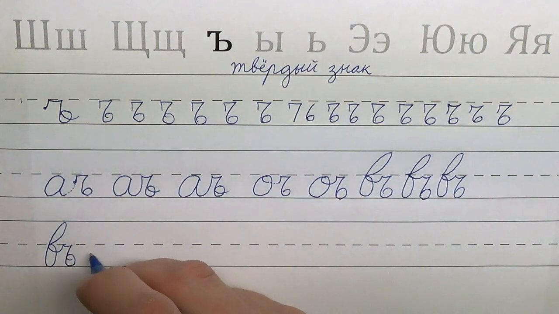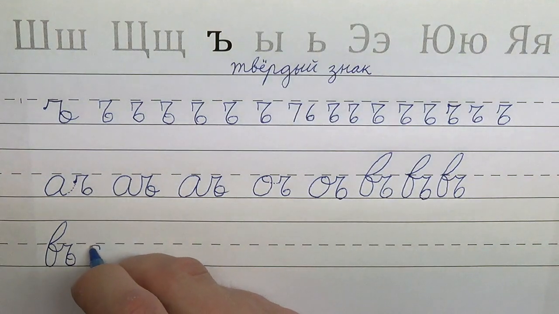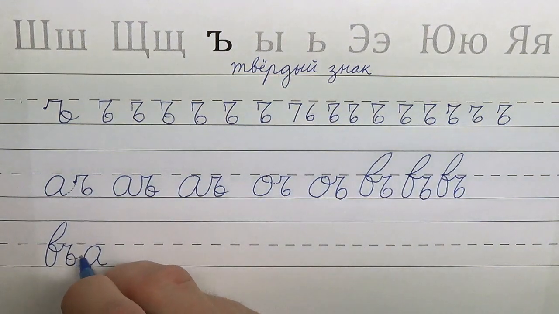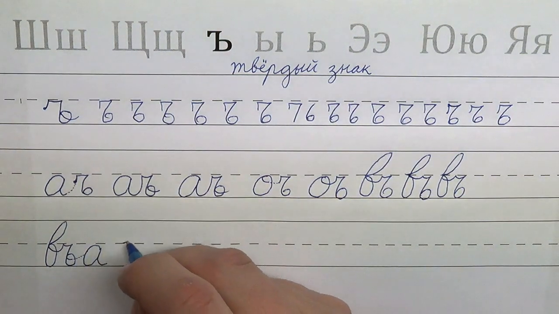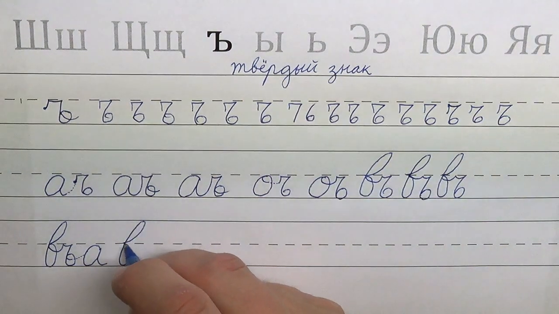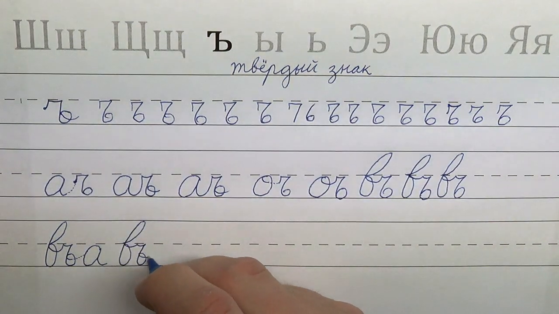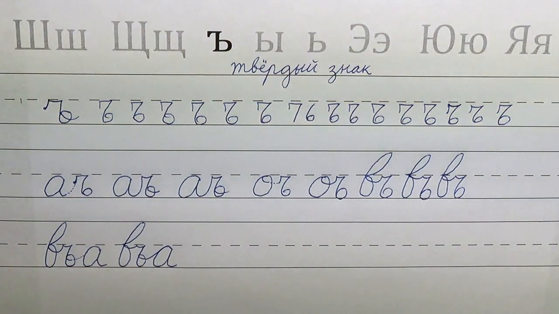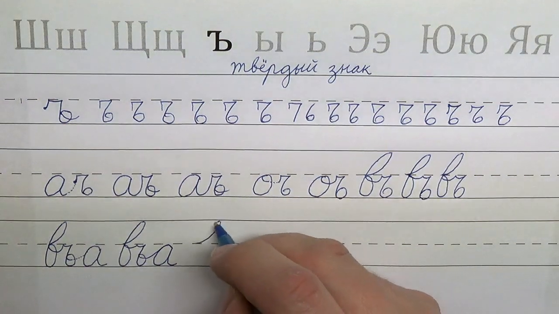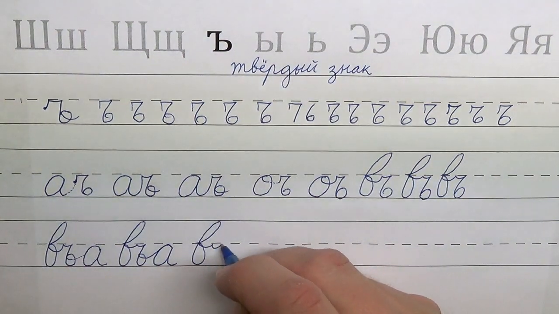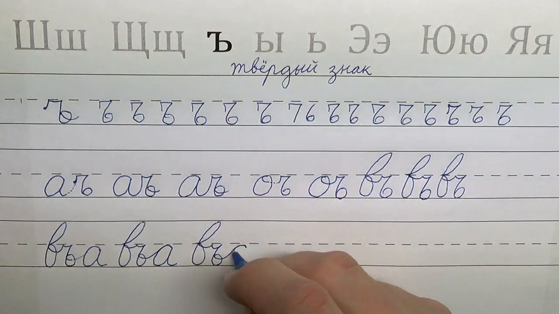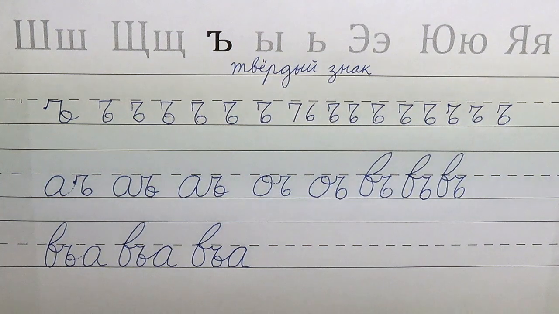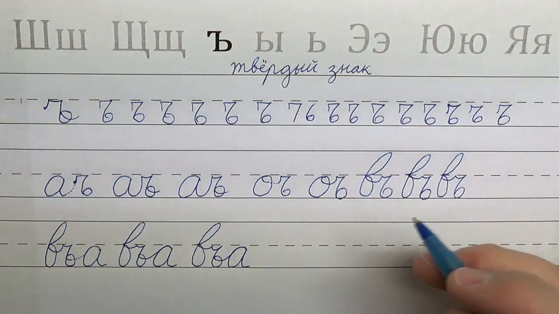If our next letter were a high in connect letter like an a, then I would just make my connection, my v, tvyordый znak, and then just up into an a like that. So you can write a couple of those if you'd like, if you're following along on a handout or worksheet.